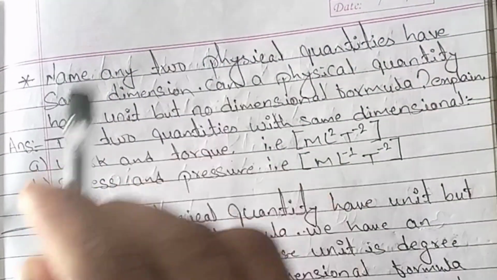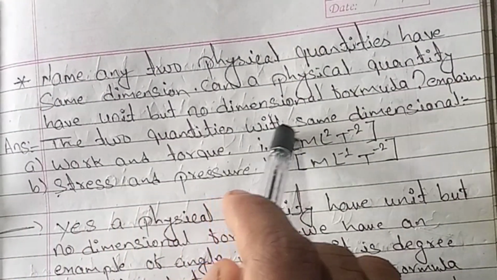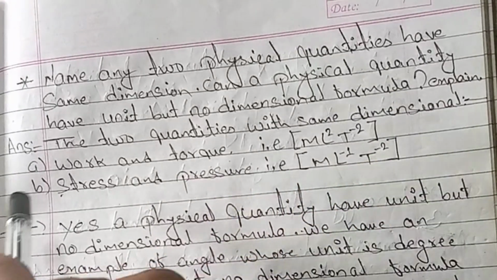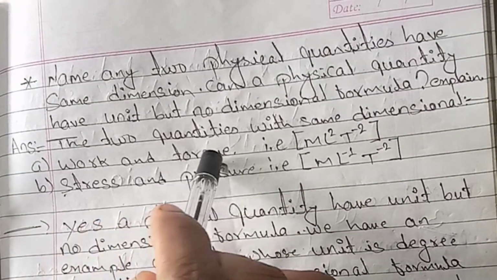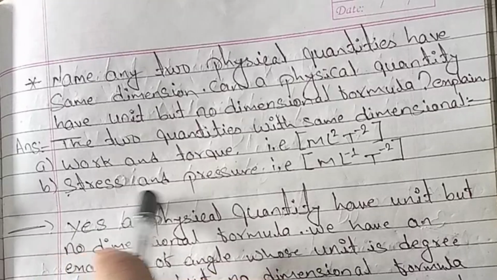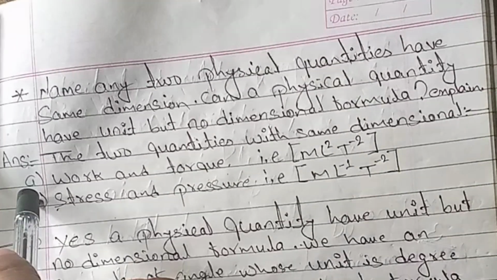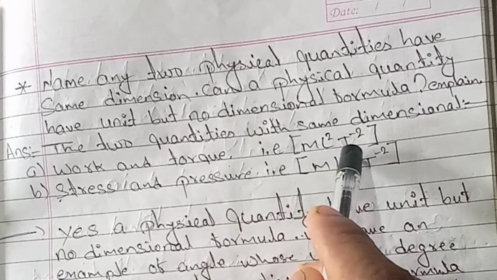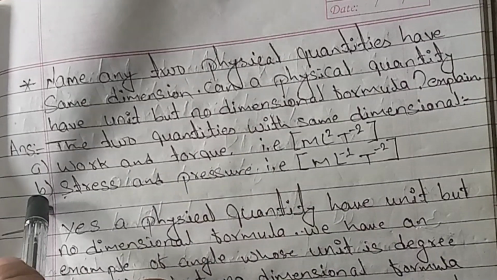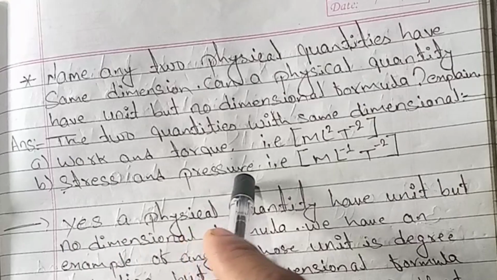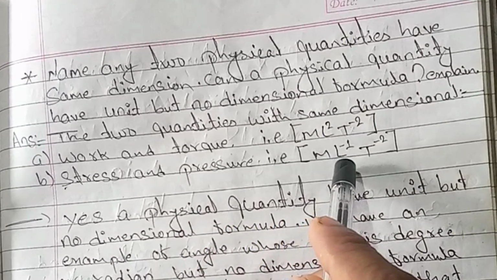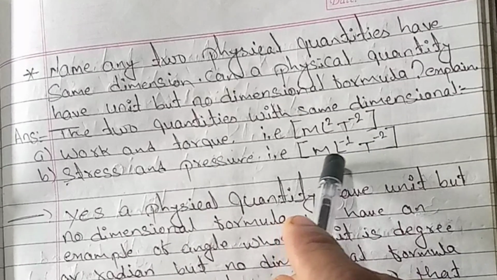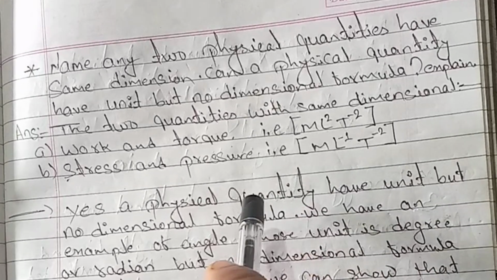Name any two physical quantities having the same dimension. The two physical quantities with the same dimensional formula are, point number 1, work and torque, and point number 2, stress and pressure. Work and torque have dimensional formula M L square per T square. Stress and pressure have dimensional formula M per L T square.